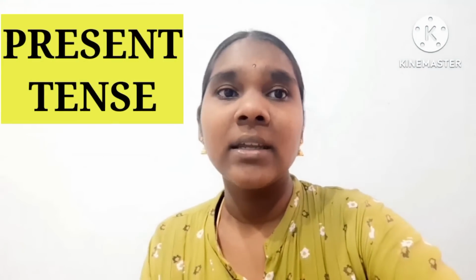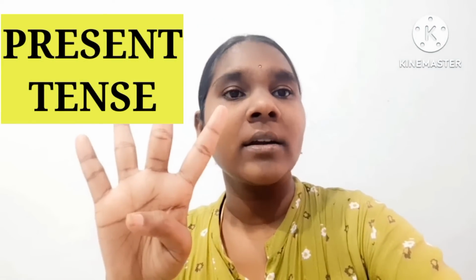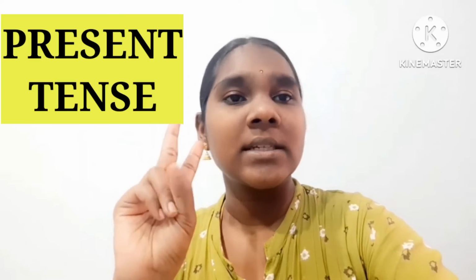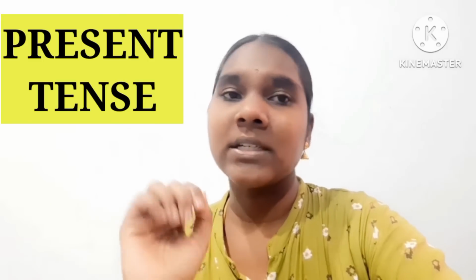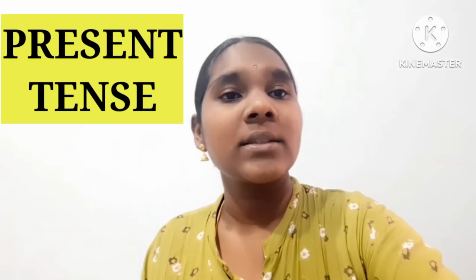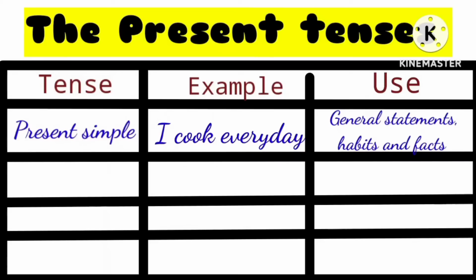Present tense is basically of four types. They are present simple, present continuous, present perfect and present perfect continuous tense. Okay? In this way, present tense is of four types. The first one is present simple. Let us see the example sentence. I cook every day. Generally, present simple is used for general statements, habits, and facts.